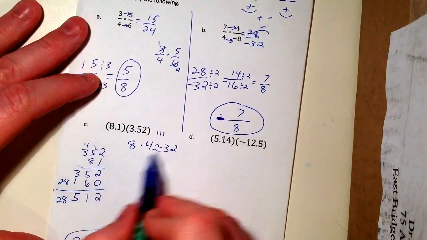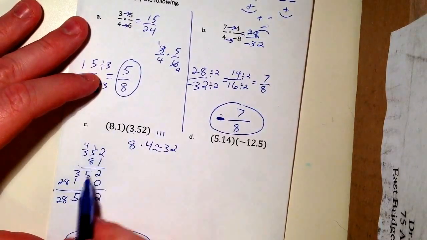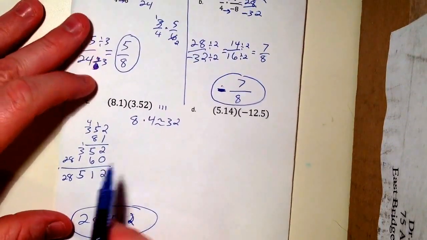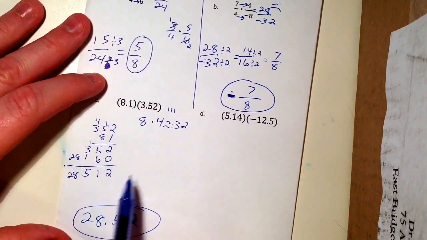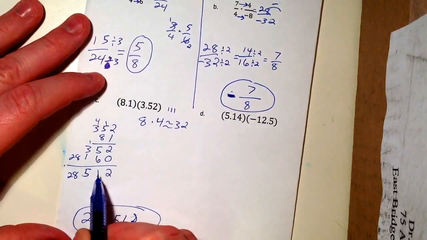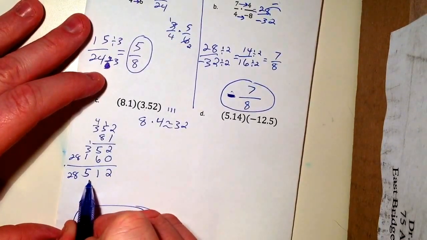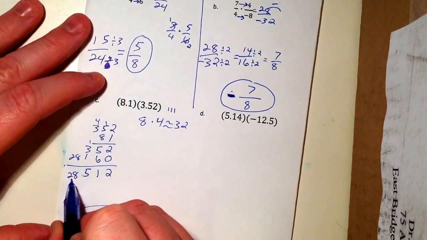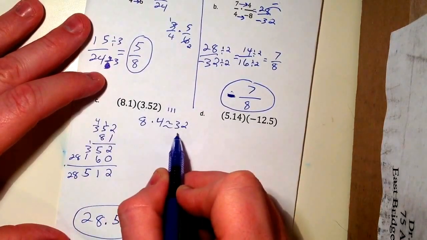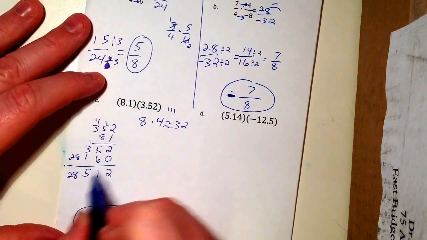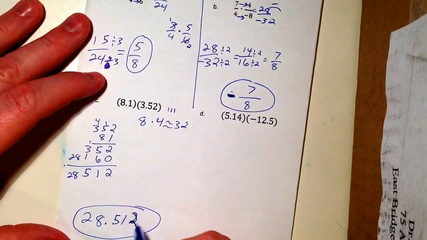So if you just multiplied now 81 times 352, boom, boom, boom, boom, boom. I don't care if you use lattice or whatever, and you get 28512. Well, if you know the answer is around 32, what's the decimal place got to be between? If you put it here, it'd be 285.12. That's nowhere close to 32. If you put it right here, it's 2.8512. That's nowhere close to 32. If I put it between the 8 and the 5, it's 28.512. That's really close. All right, and that works.